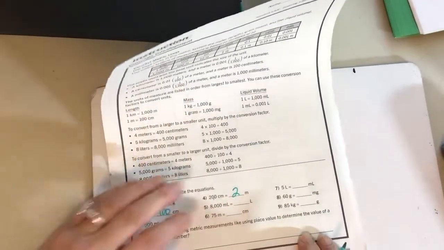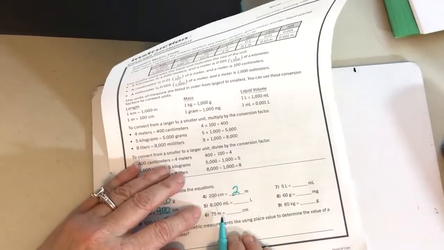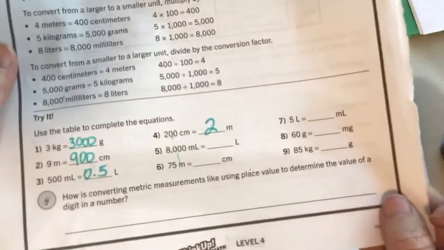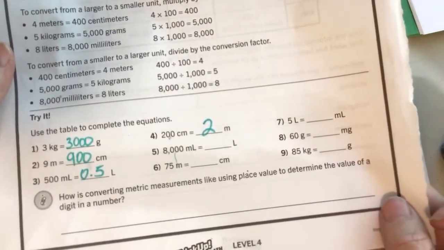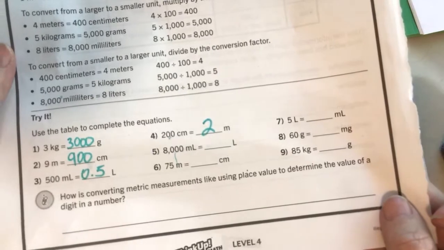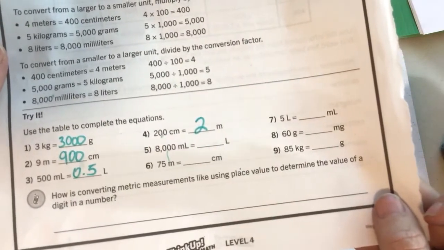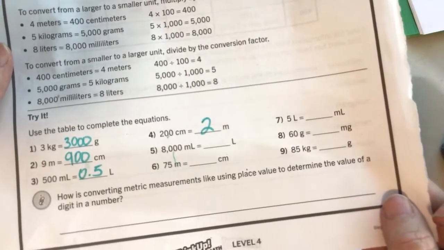All right, see if you can do number 5 and number 6 on your own. Number 5, 8,000 milliliters is how many liters? Number 6, 75 meters is how many centimeters? Go ahead and pause and give it a shot on your own.